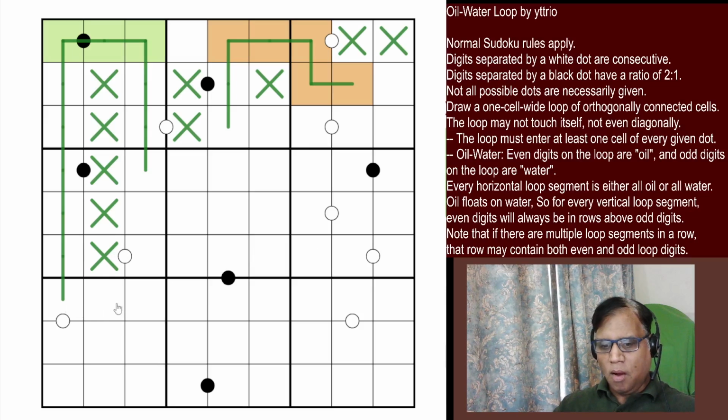So, oh, now this must take a turn. No, this could be possible, right? Going here, this could be even. This could be odd. Okay, sorry. But it goes like this.